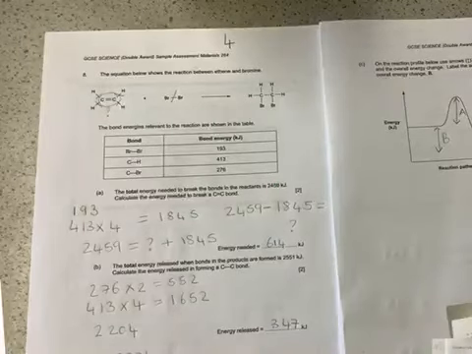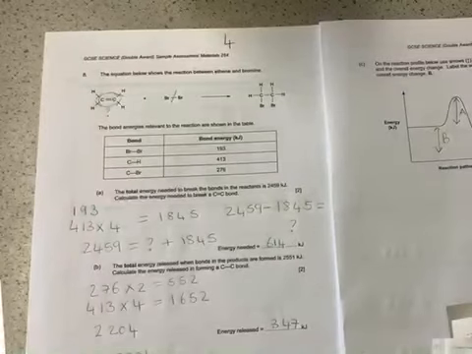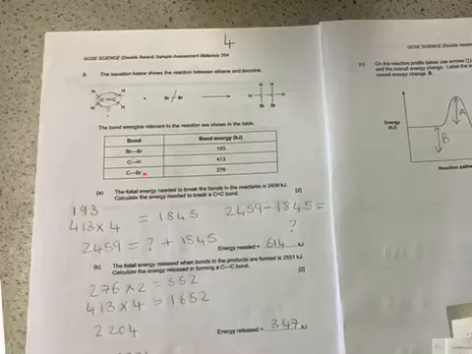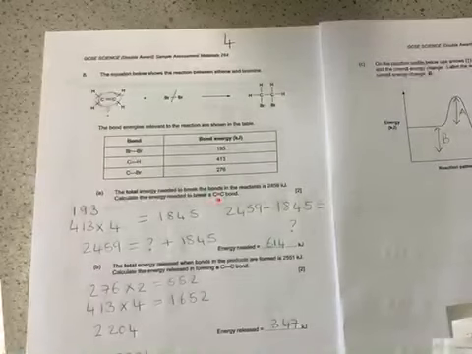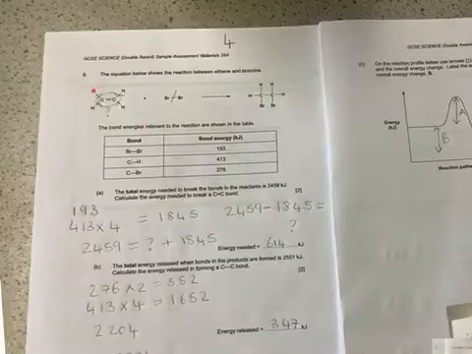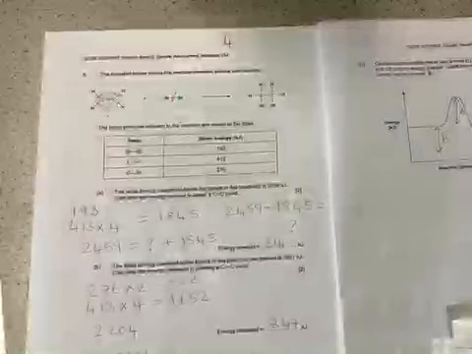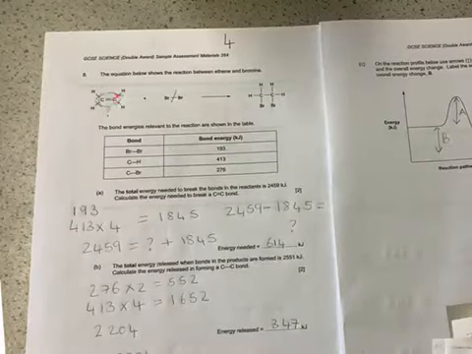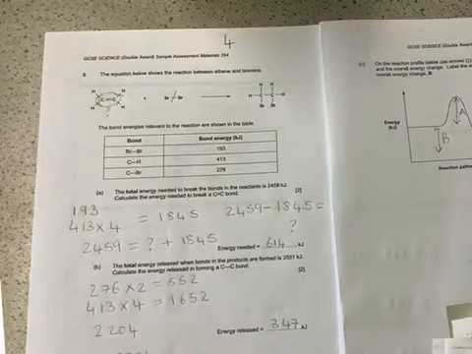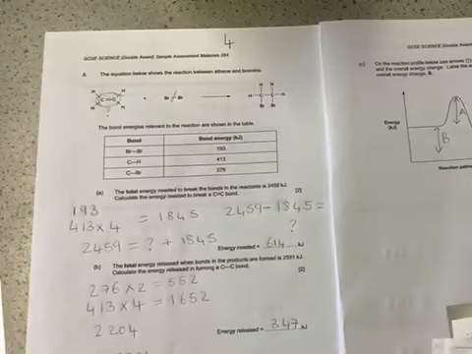The next question then asks you to look at bond energies and calculating bond energies. So it says the relative bond energies in the reaction are shown in this table. The total energy needed to break the bonds in the reactants is 2459. Calculate the energy needed to break that C-C bond. So what you've got to do is work out the bonds that you already know in the reactants. So you know you've got 1 Br, so you write down the energy for 1 Br. You also know that you've got 4 of the carbon-hydrogen bond. That in total equals 1,845.